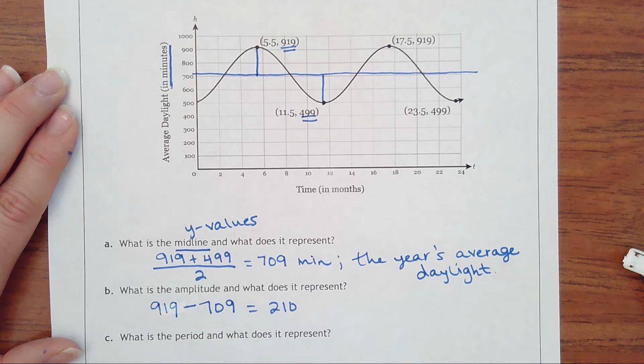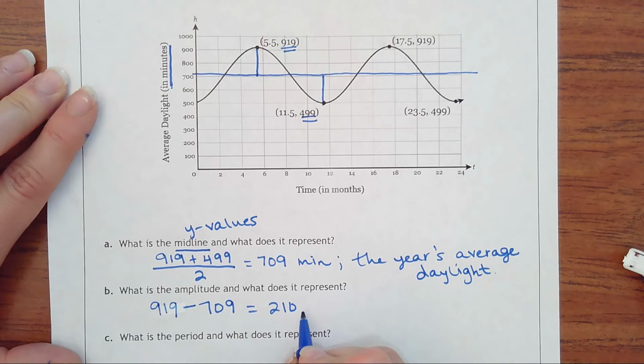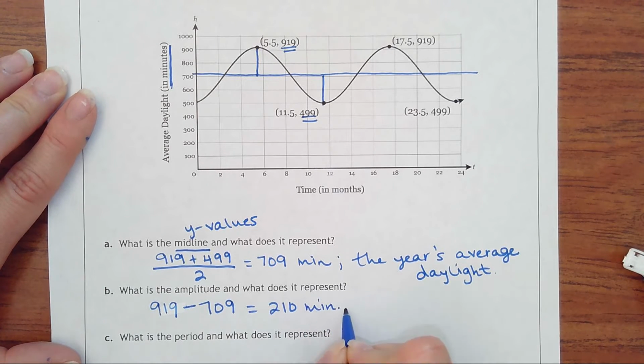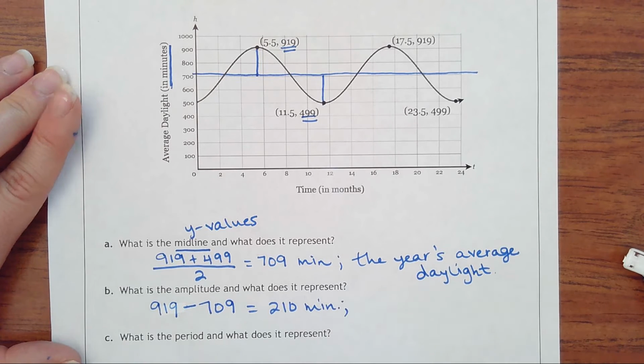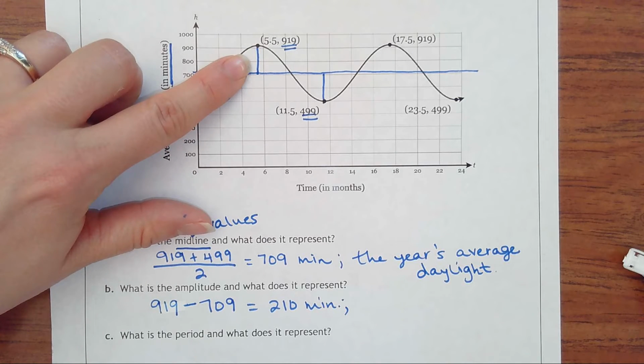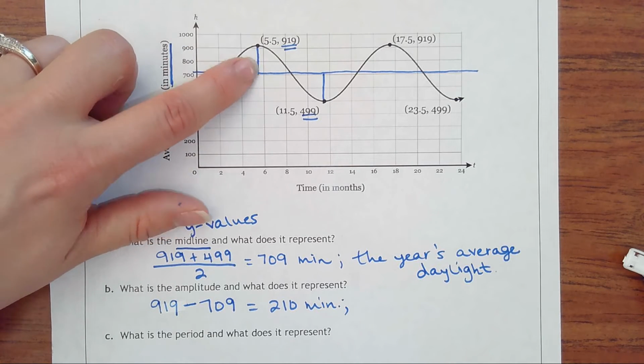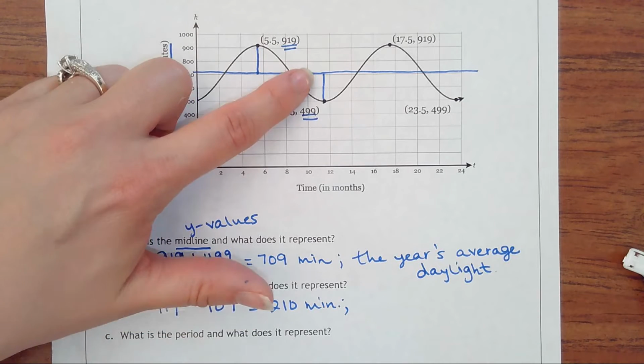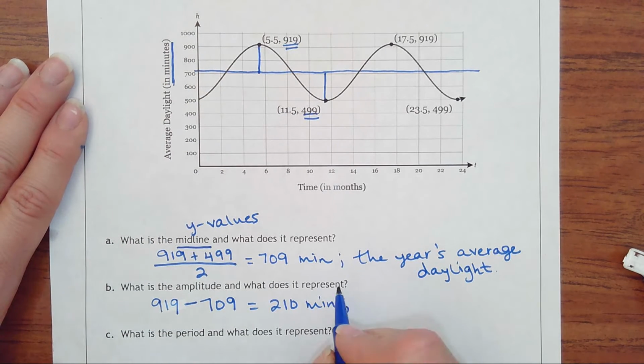Again, we need a label. Well, we're doing a y value, so that would be the minutes again. What does it represent? It's the difference between the year's, you could say either the maximum and the average or the minimum and the average. So I'll put a slash there.